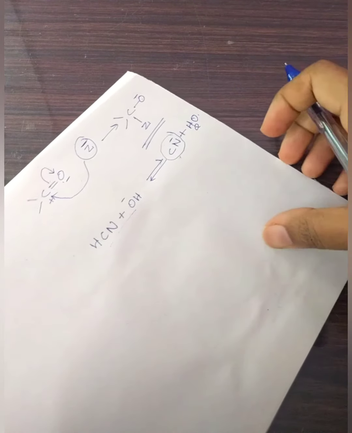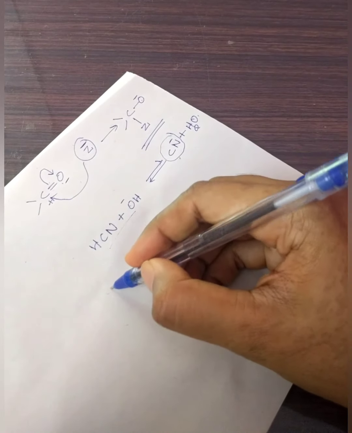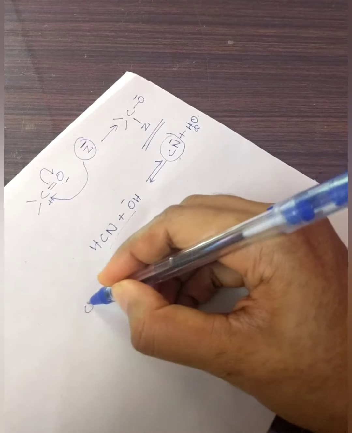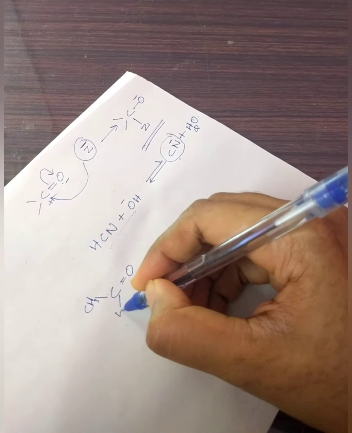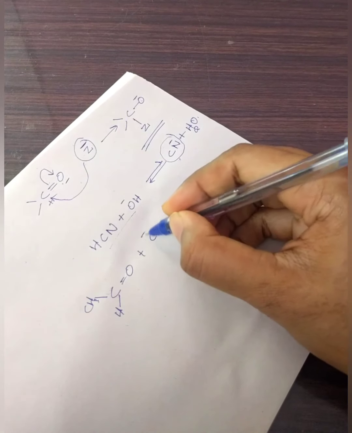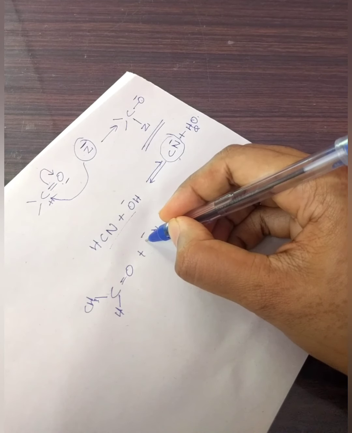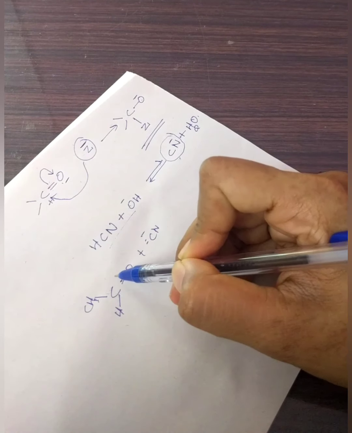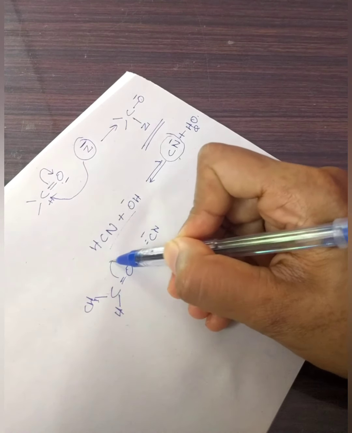So I'll draw a simple reaction here. If you're having this molecule and this CN minus is coming, what will happen is, oxygen is more electronegative, so the bond will be getting shifted in this direction.